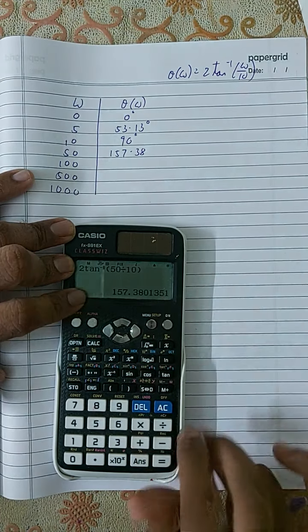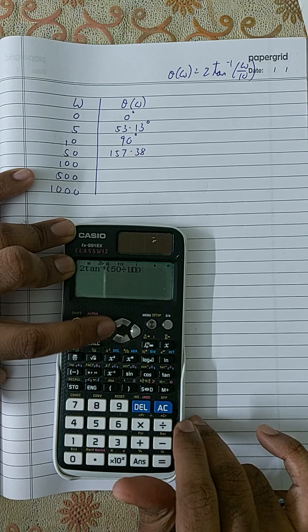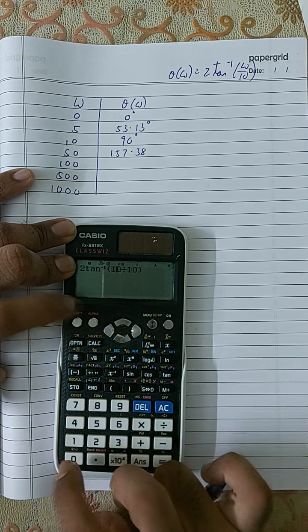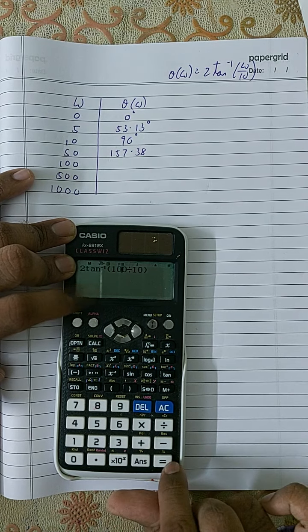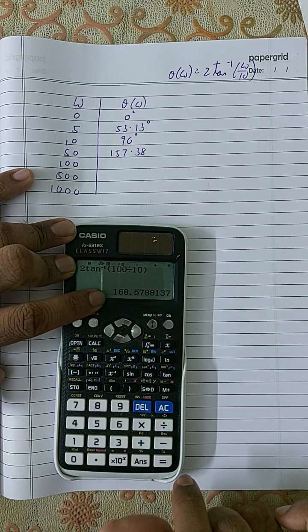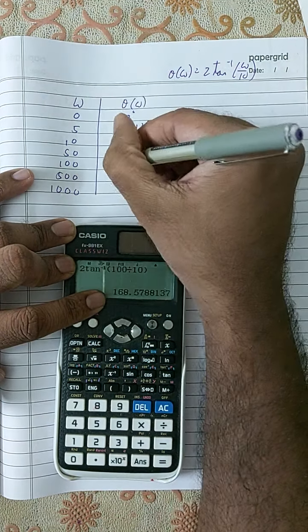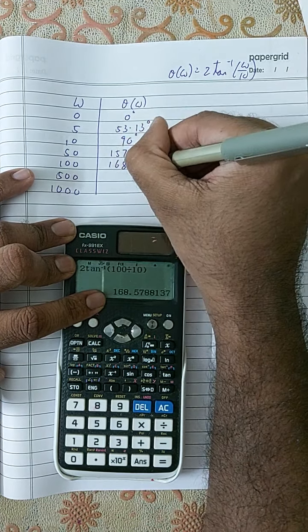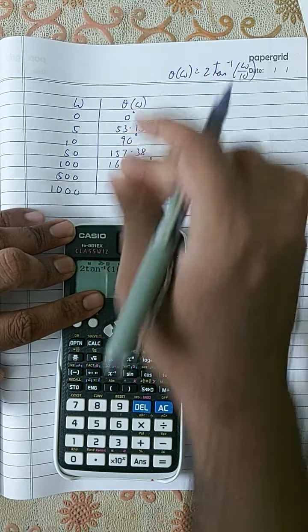157.38. Okay, next is 100. So I will say, let this be 100. So 2 tan inverse 100 by 10, and I will get 168.58. So I think the maximum degree is 180.